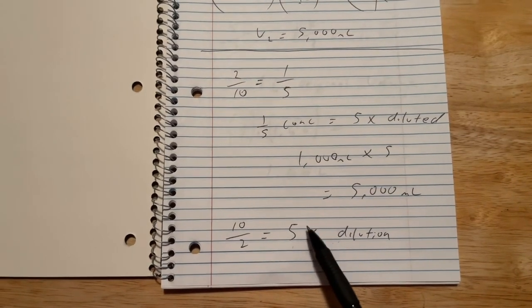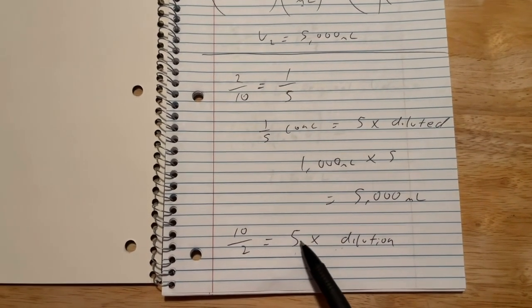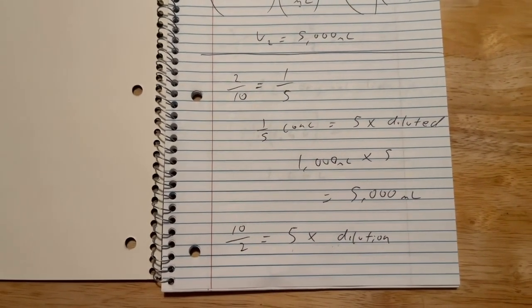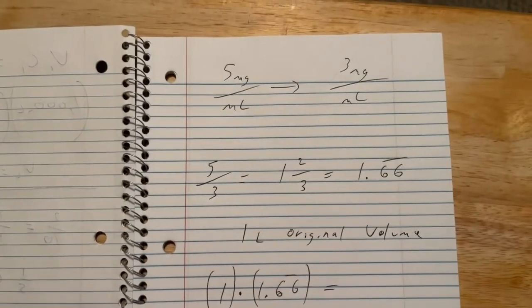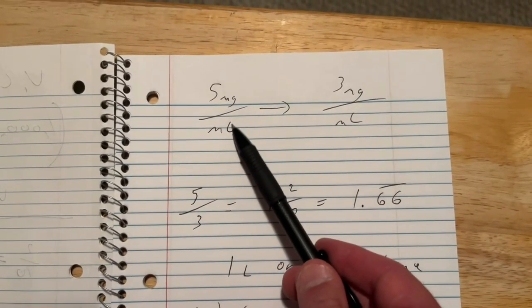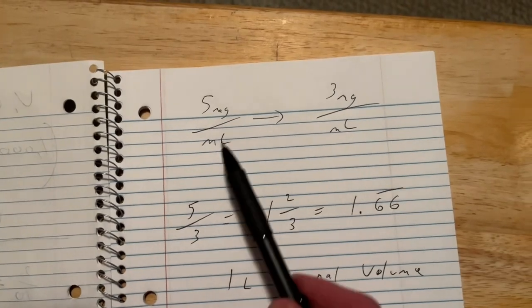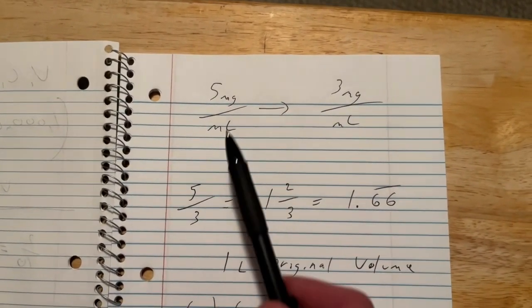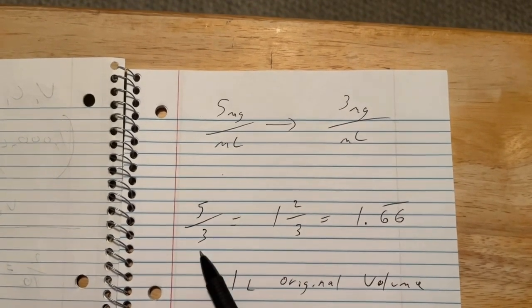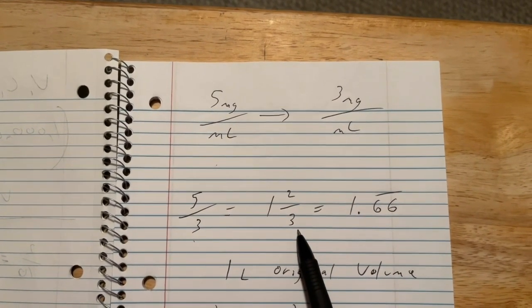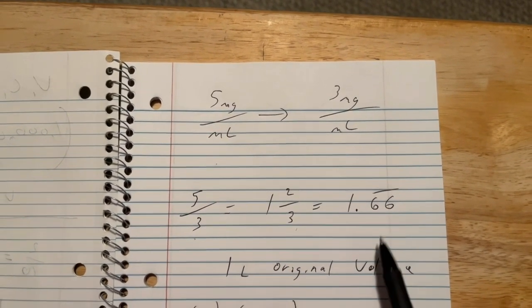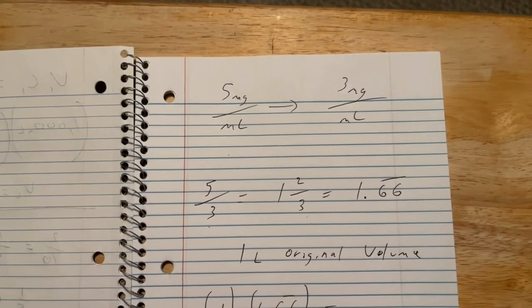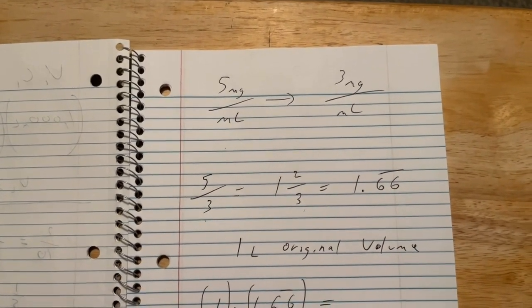What if we don't end up with a simple whole number or a simple integer here? So that's what I got on the next page. We got 5 milligrams per milliliter in storage. We need to dilute the whole thing to 3 milligrams per milliliter. This time I'll put the 5 on top. 5/3 equals 1 2/3. That equals 1.66, repeating, for the dilution factor.